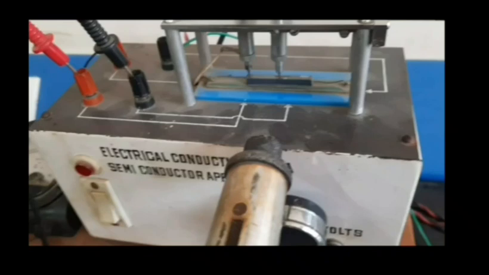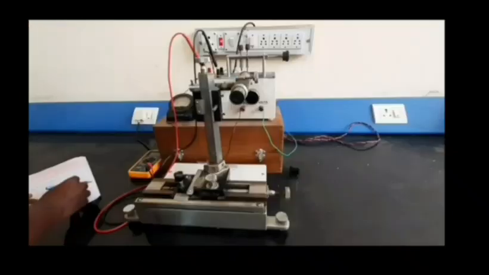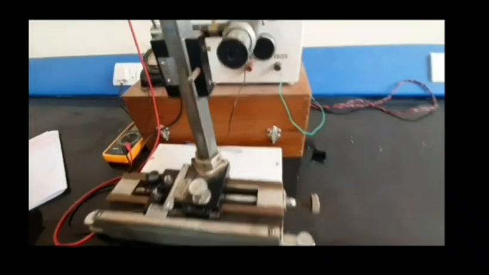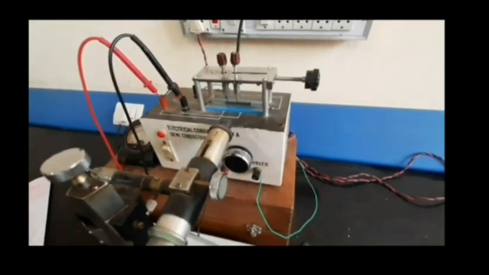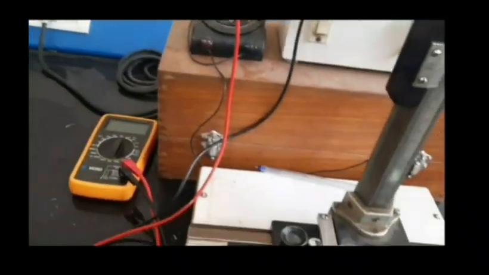Here you should note down the position of the first probe and second probe with the help of the traveling microscope. You have to take the horizontal scale reading of the traveling microscope. You should also know about the least count of the traveling microscope.